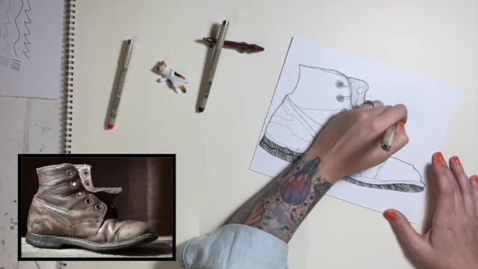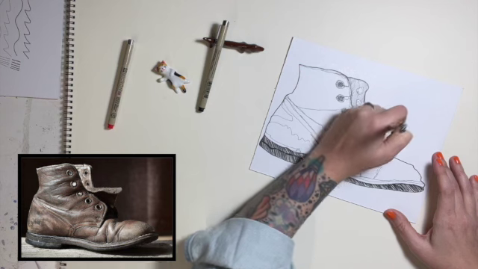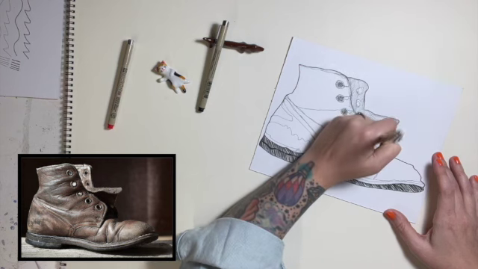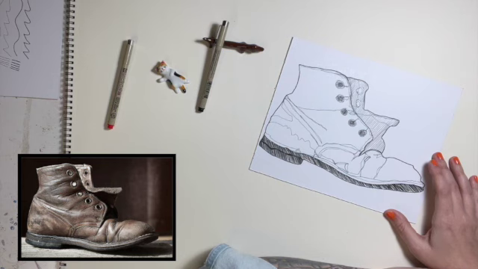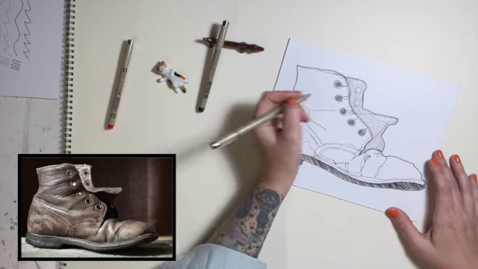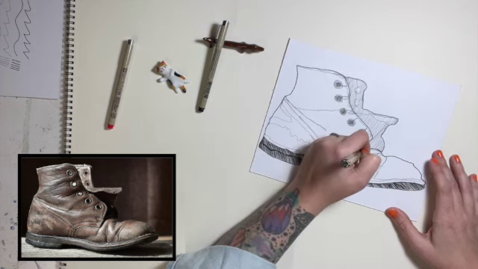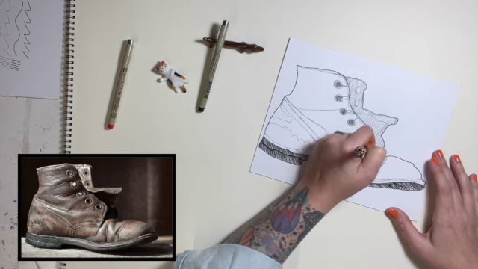And you can tell that by creating that line work indicating the interior of the boot, you're also bringing out that implied shape of where those shoelaces go on the other side of the boot. So we're creating this illusion of space just by using line.